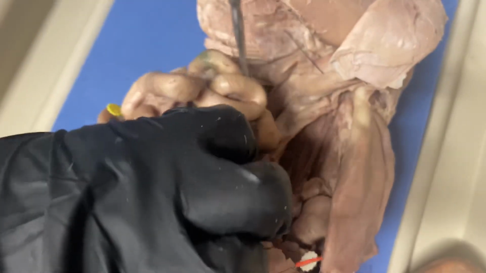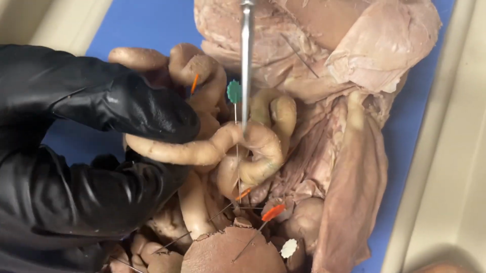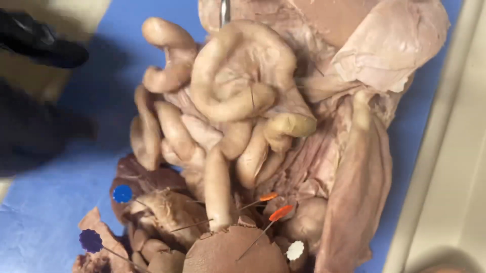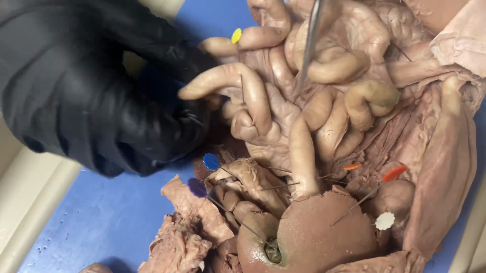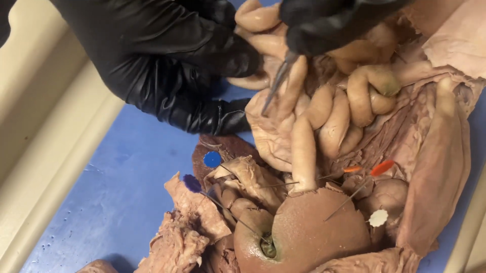The middle section is the jejunum, which breaks down the chyme into smaller molecules, building blocks for later use. The last section is the ileum. It connects to the cecum of the large intestine, and it also breaks down chyme into smaller molecule building blocks.